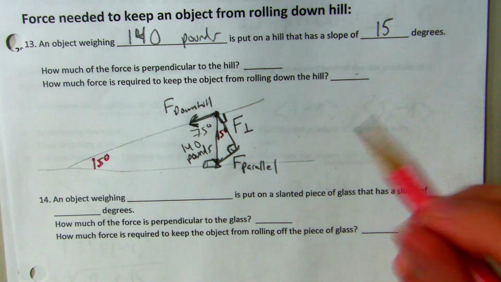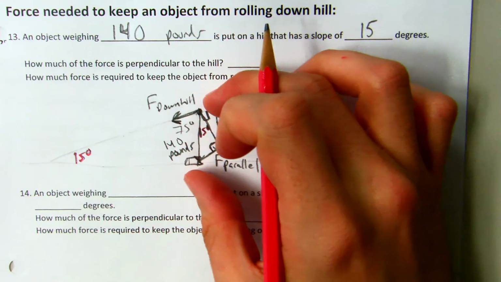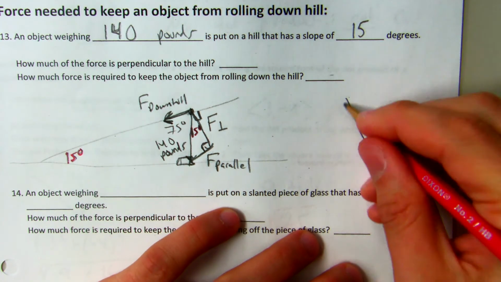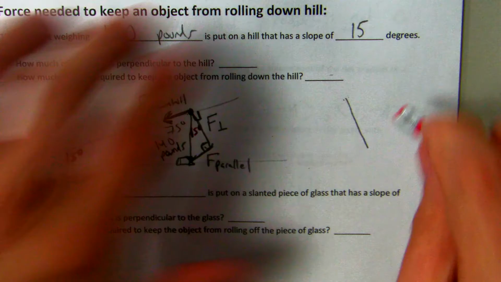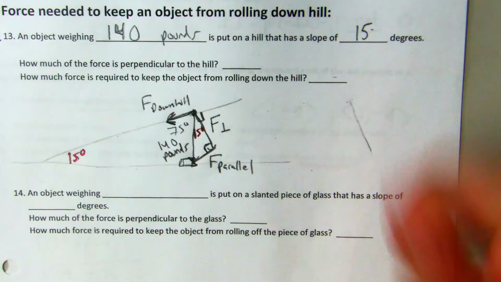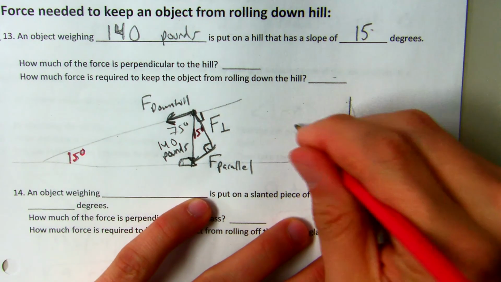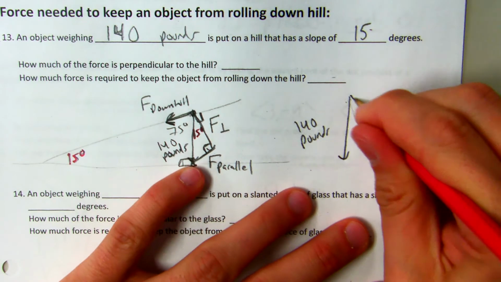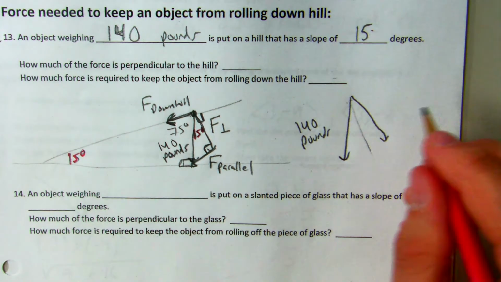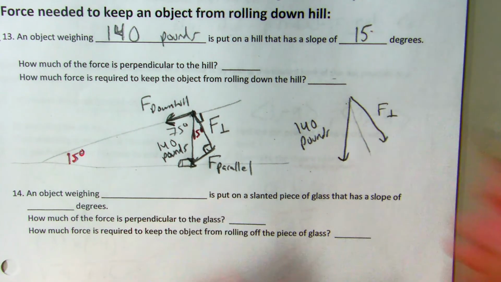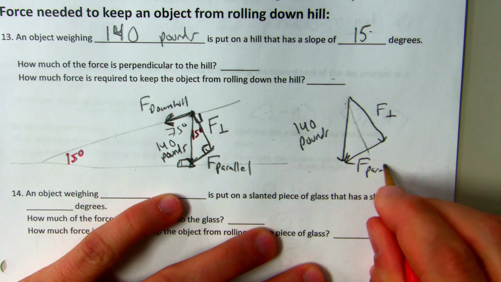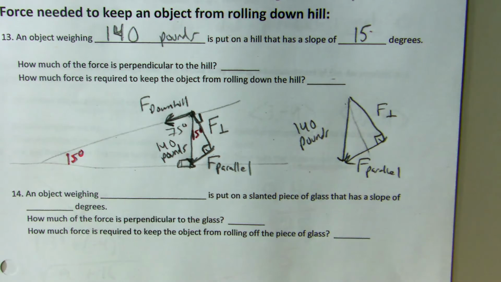I really don't care about any of this anymore except my triangle. Here's my weight. Here's the force perpendicular. Here's the force parallel. That's the right triangle.